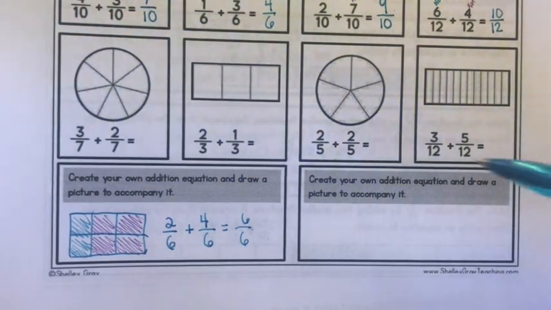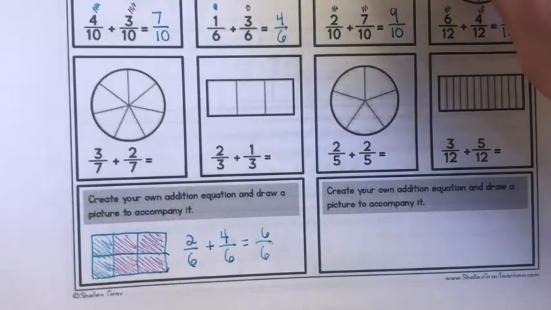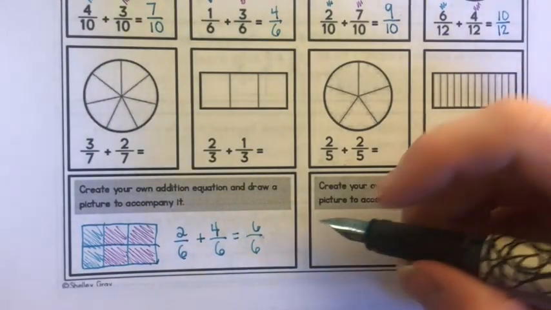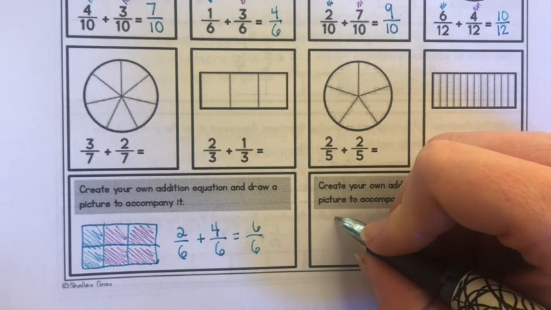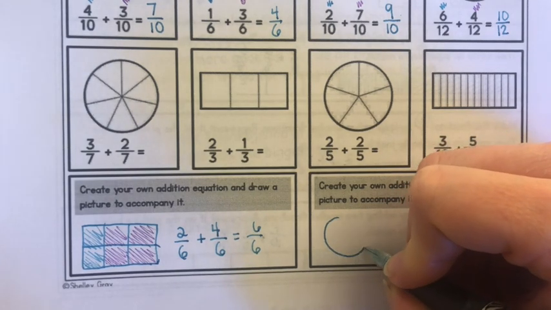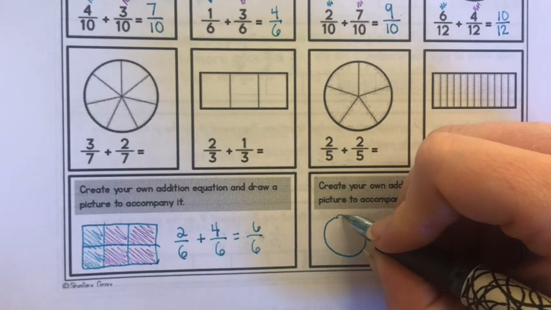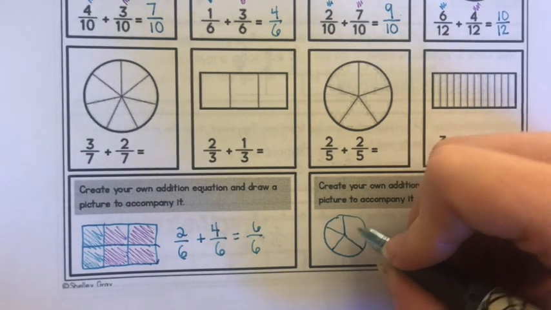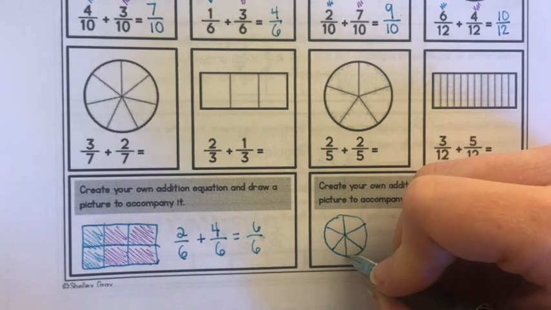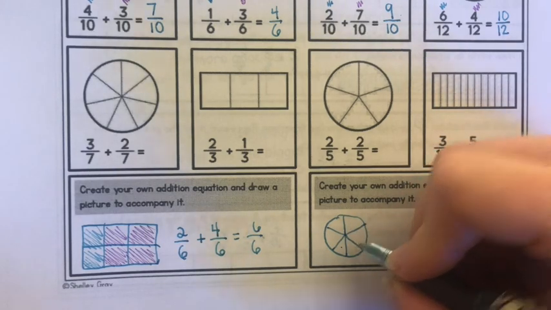I'm going to do another example, and remember, guys, you can pick whatever equations you would like to pick. I am going to do a circle one, and I'm going to do 6ths again. 1, 2, 3, 4, 5, 6.